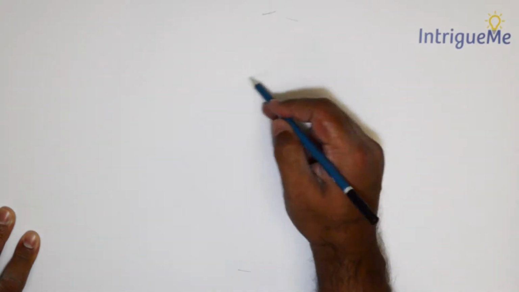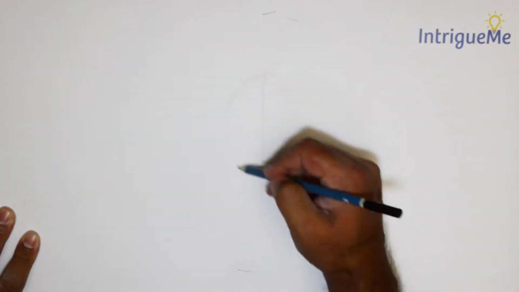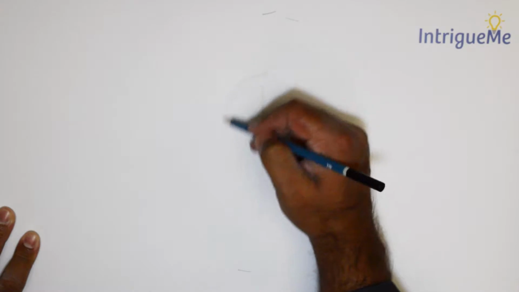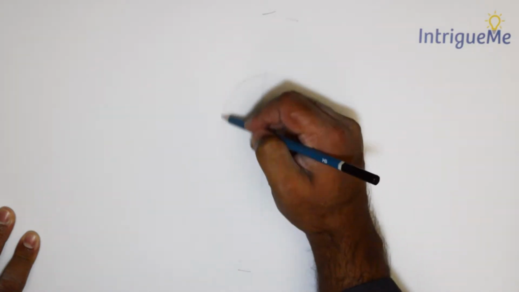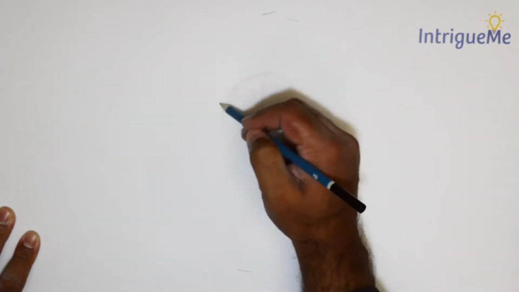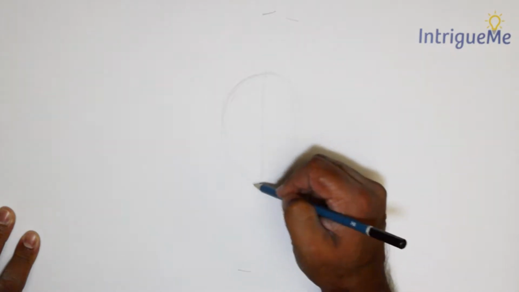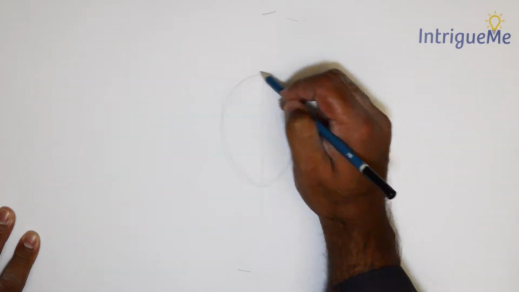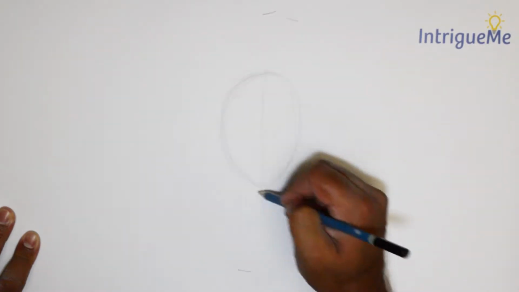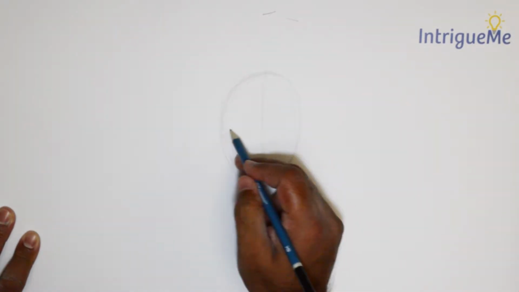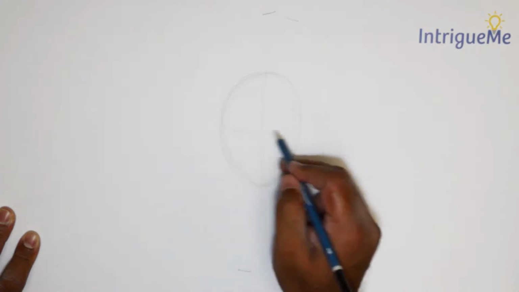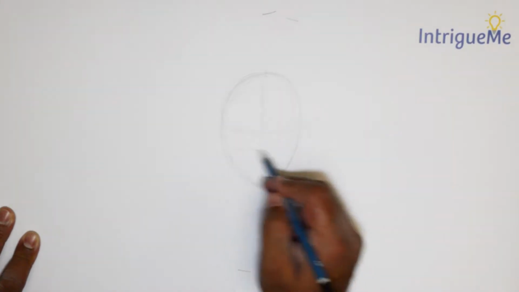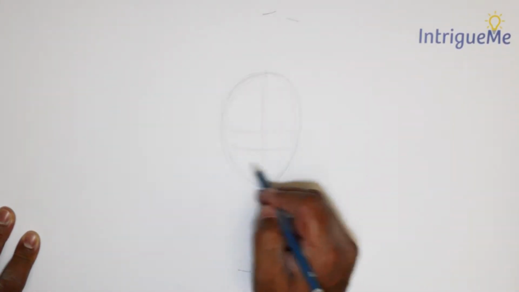We're going to put in an oval. You can make it larger on the top and smaller here and make it into an egg shape, and you will see that this will be a very easy exercise in drawing this particular character.